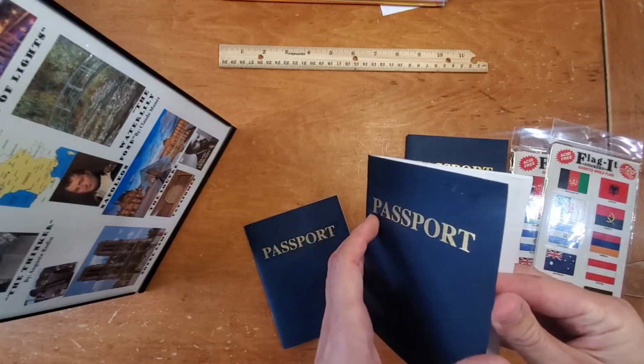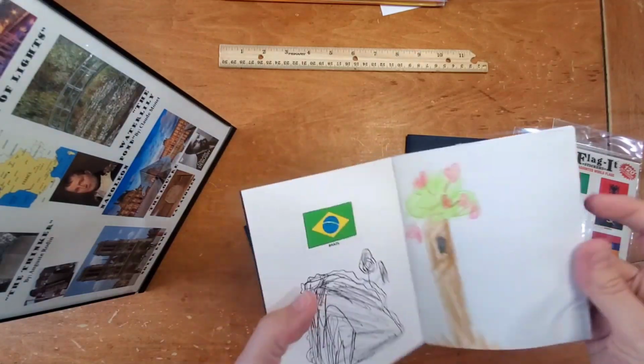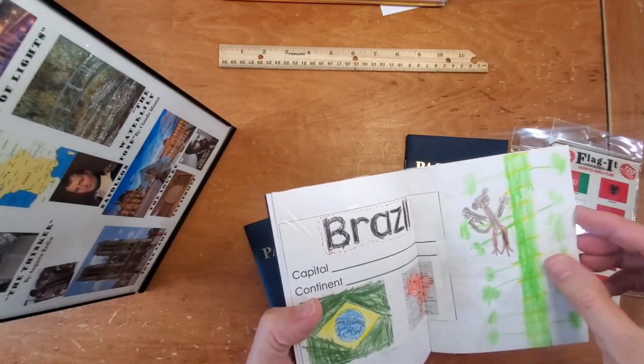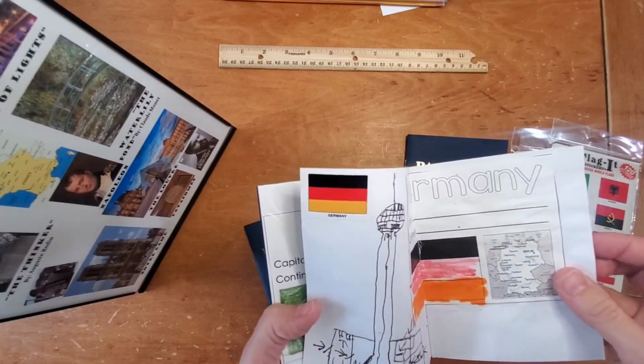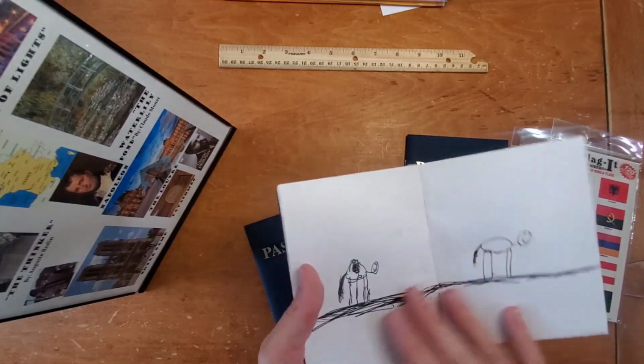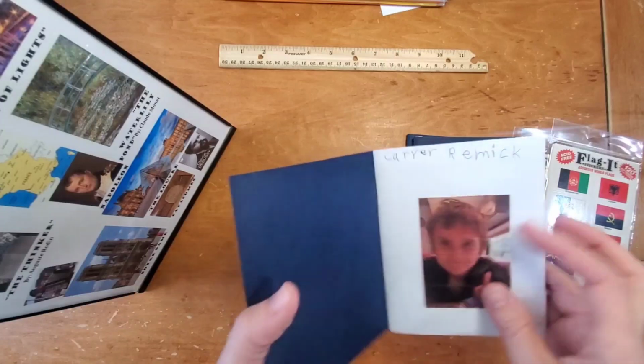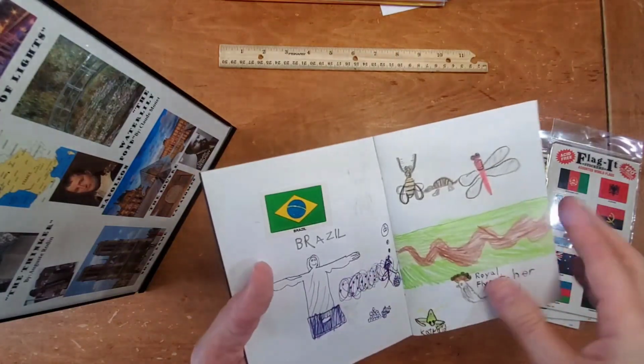Here you can see another example from Tandem's book last year. And here's from my oldest son, Carver's book last year.